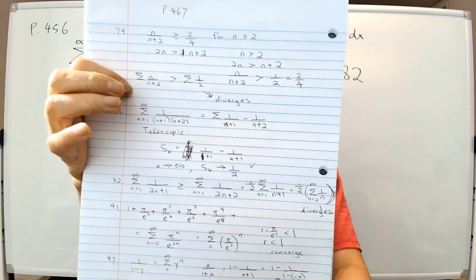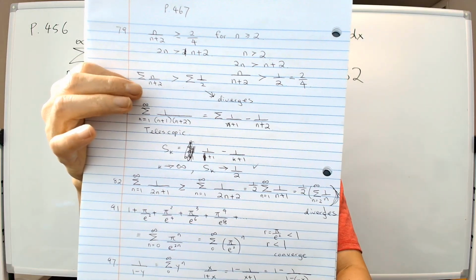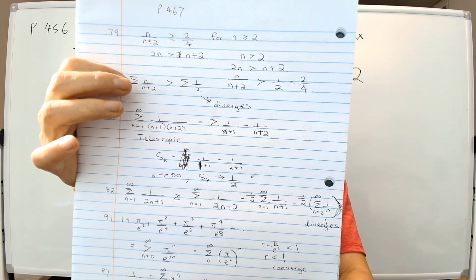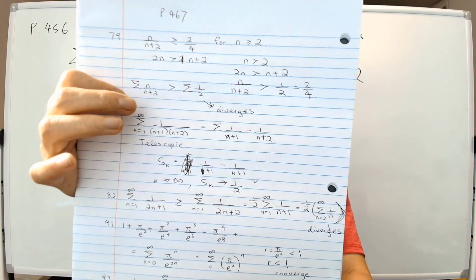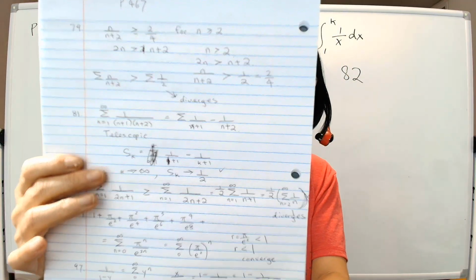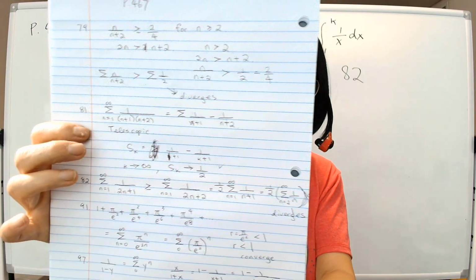So then the sum is bigger than the sum of 1/2 from 1 to infinity. So you have an infinite number of 1/2s added up. Well, that of course goes to infinity and it diverges. And that's 79.